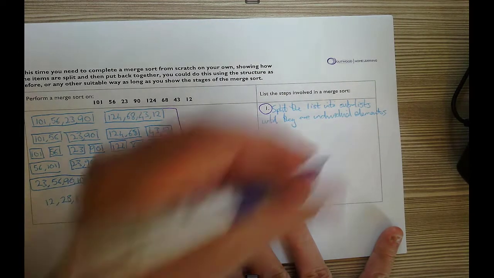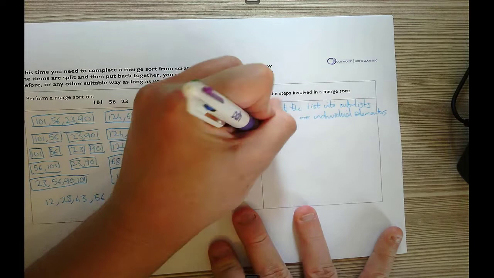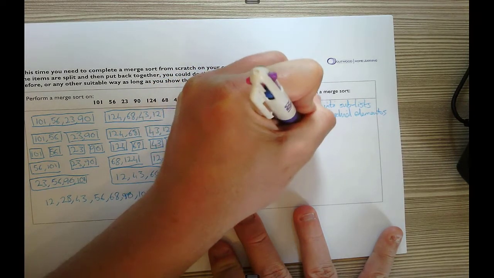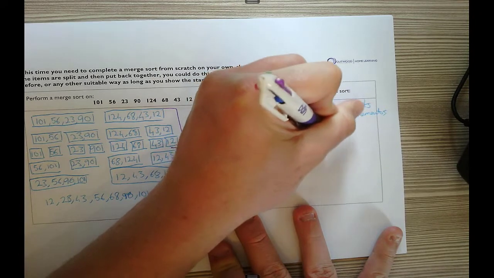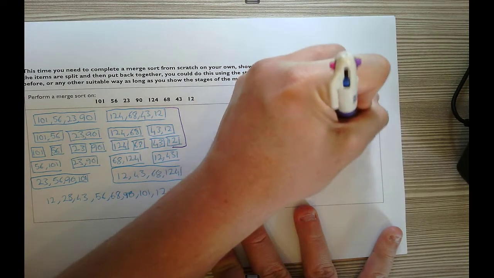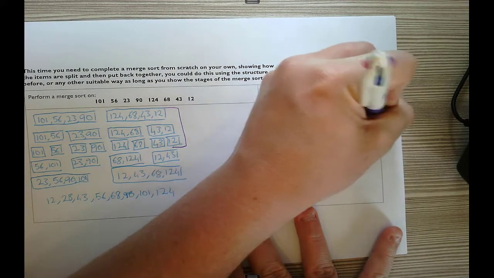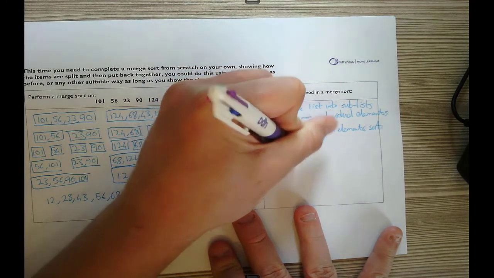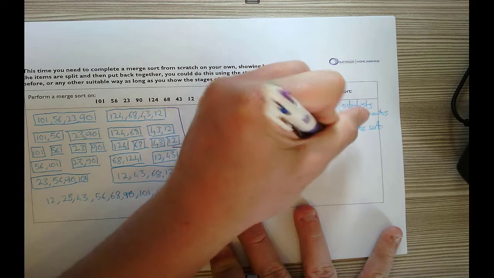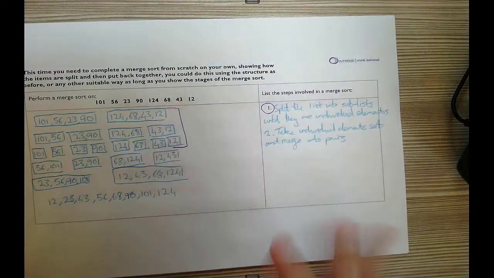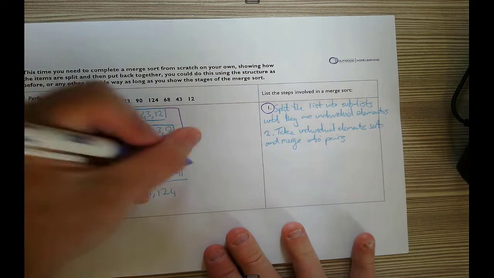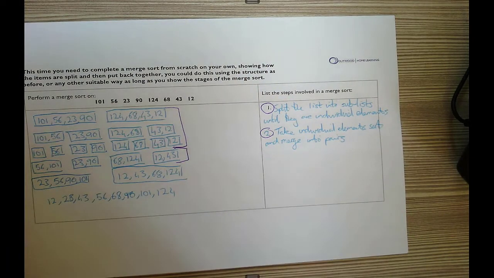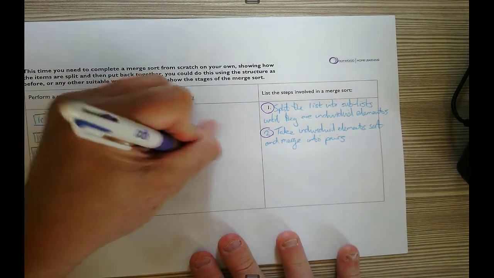Then the next step is going to be take individual elements, sort, and merge into pairs. Okay, and again I'll signify that. That is this bit here. Okay, so step 1, step 2.